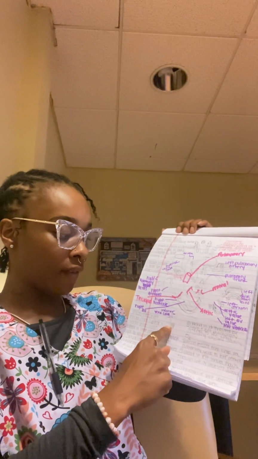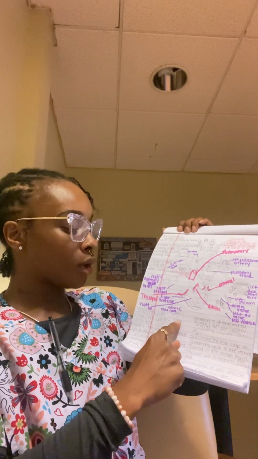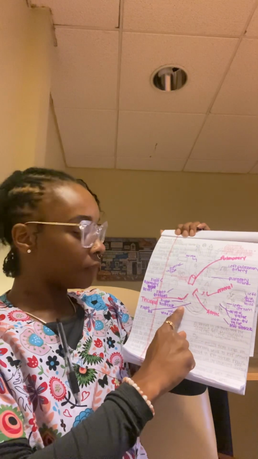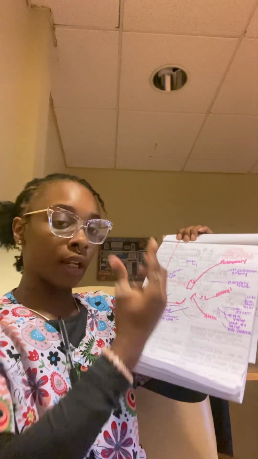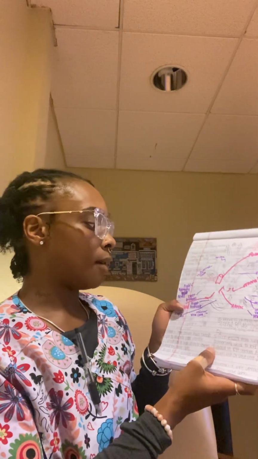And then the last one that I have here is number 11, which is down here in the inferior vena cava. This is going up. This arrow is pointing up. So that means that the blood is returning to the heart via the vena cava.